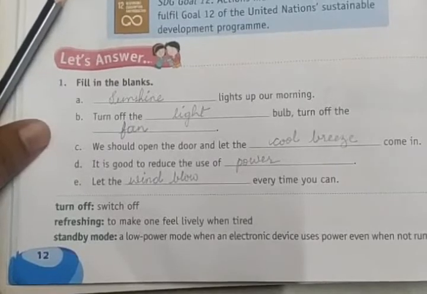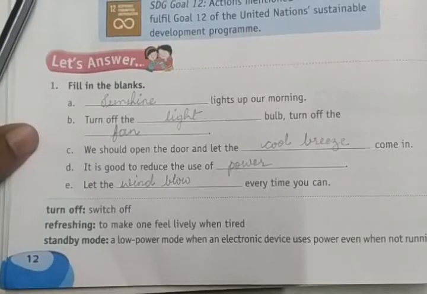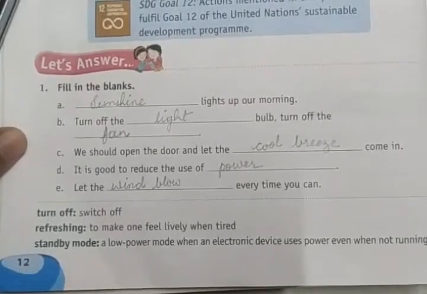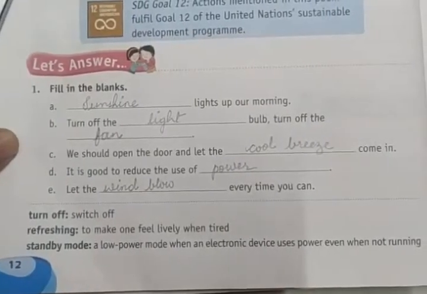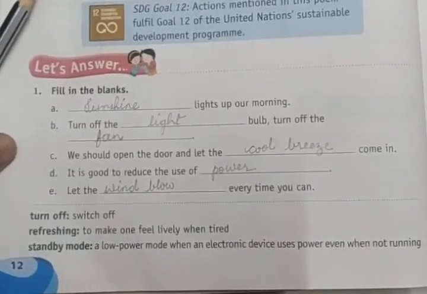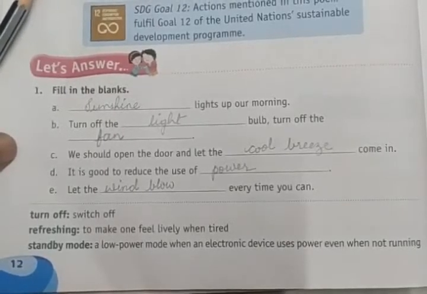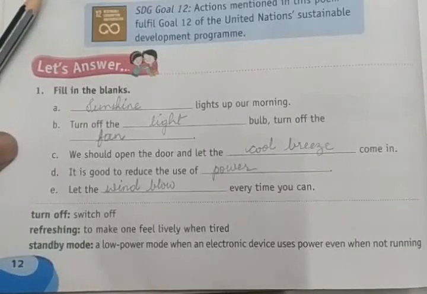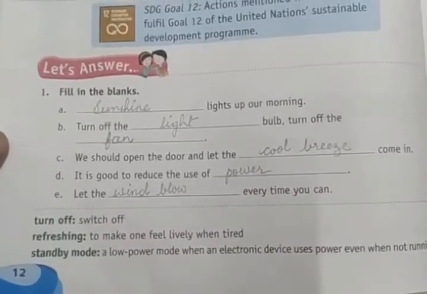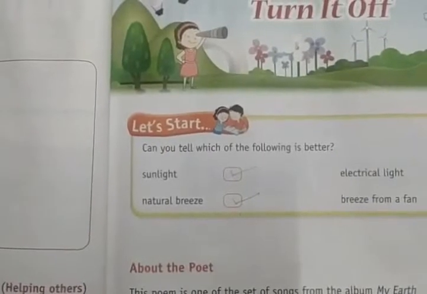Standby mode means low power mode when an electronic device uses power even when not running. That is called standby mode. Okay, these are the words for which I wish to make you get familiar with its meaning.